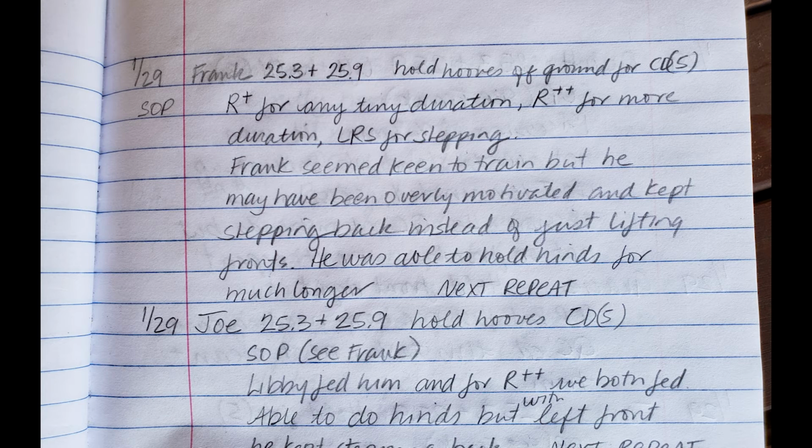That's what I used to show how many bites they got. I may actually have a number up there instead of just a plus mark. And then LRS for stepping. What's LRS? That's the least reinforcement scenario for stepping. So I tried to negatively punish stepping away.